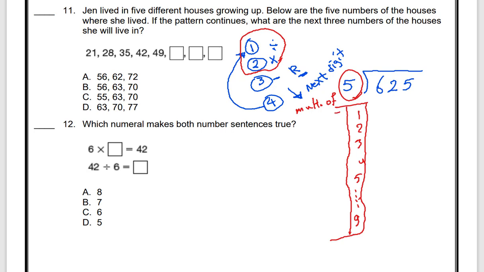Of course we have 0. I forgot to write the 0 here. I will write the 0. We may need it if we don't have any number. 0 times 5 is 0. So 5, 10, 15, 20, 25, and so on till 45.